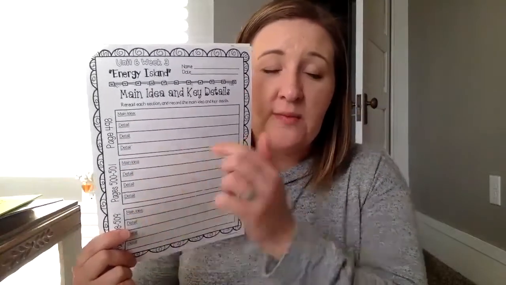Then after you have that main idea written down, list some details. You do have to have 3 details to tell me, these details tell me that this is the main idea. Okay, so 3 details to tell me your main idea of what you're reading on those pages. Now, this one is only coming from 1 page, but these are from 2 different pages, so it might be a little bit more reading to really come up with that main idea.